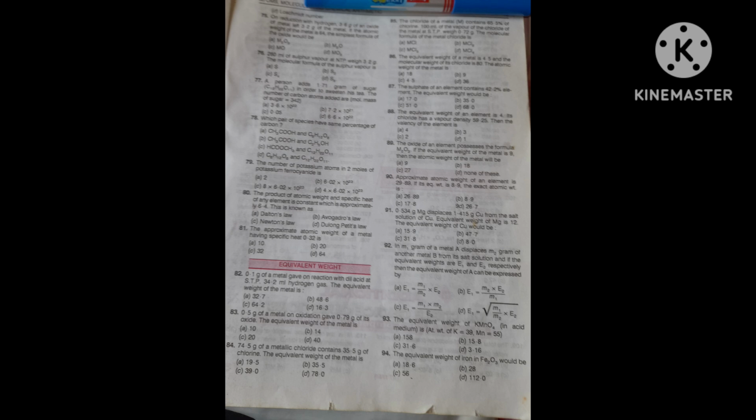2 KMnO4 means 2 into the molecular mass of KMnO4. Calculate 39 plus 55 plus 64 and multiply by 2, it will come to 316. The 80 parts of oxygen, 5 into 16, will react with 316.